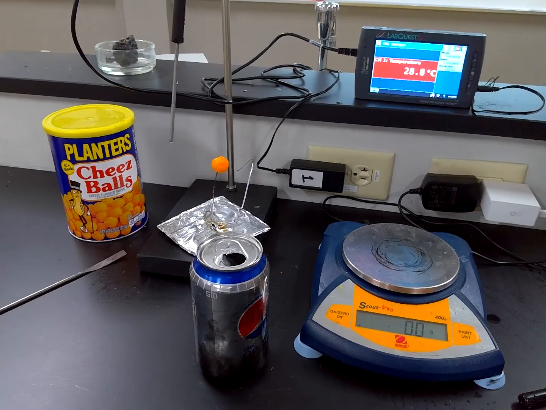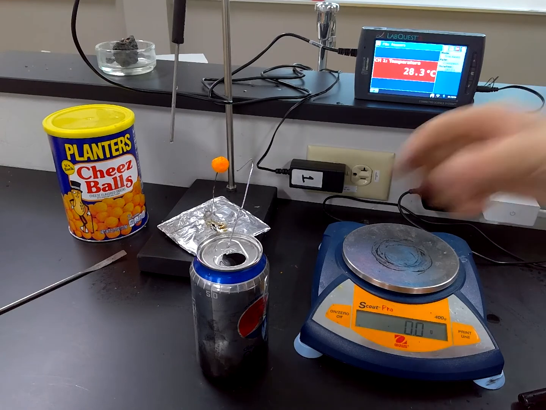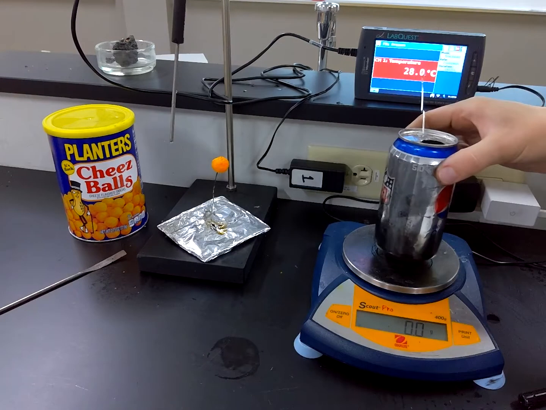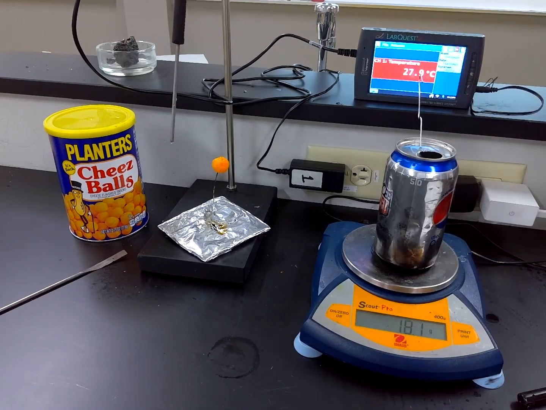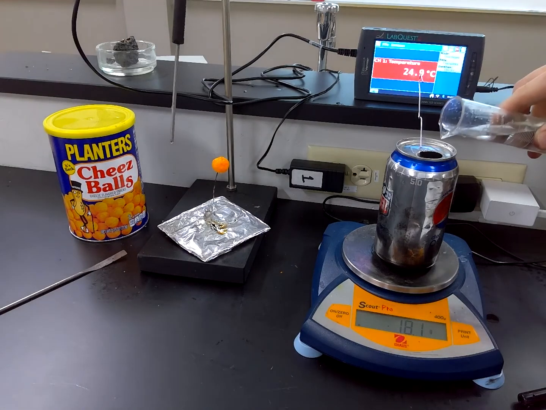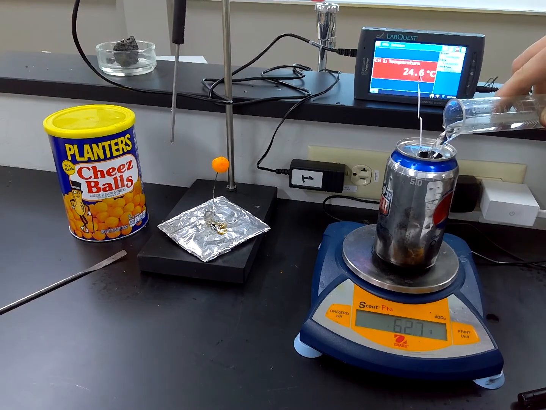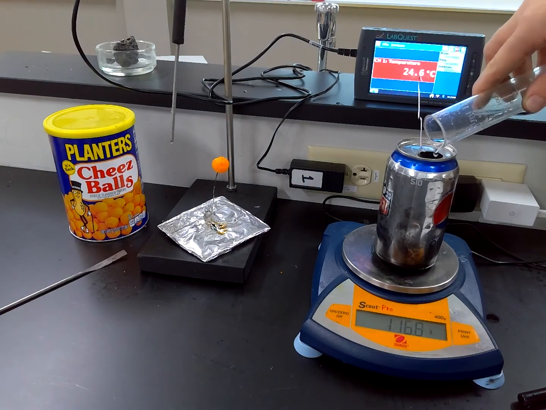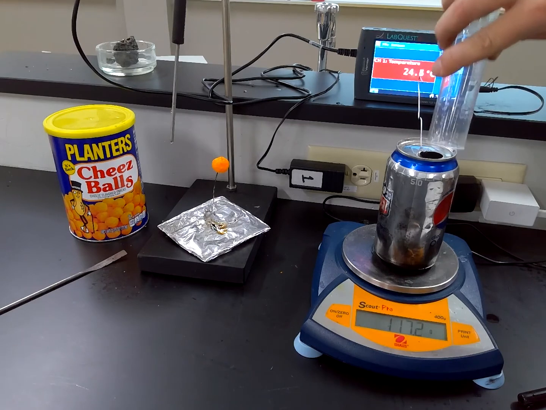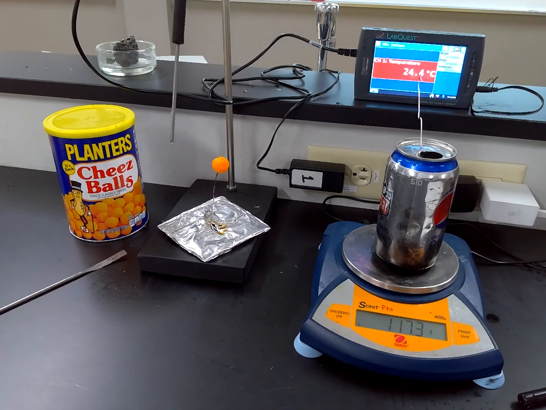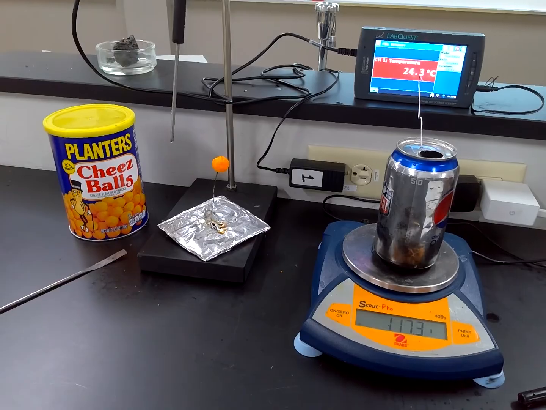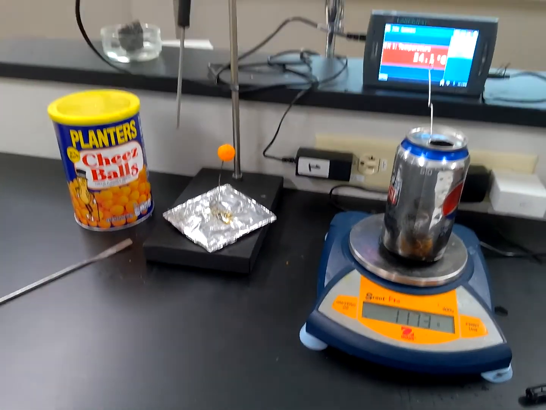And in this last bit, we're going to take a look at some Planters cheese balls, cheese puffs. All right, here we go. Mass of empty can, 18.1. Adding 100 milliliters of water. And we see that mass go up to 117.3.